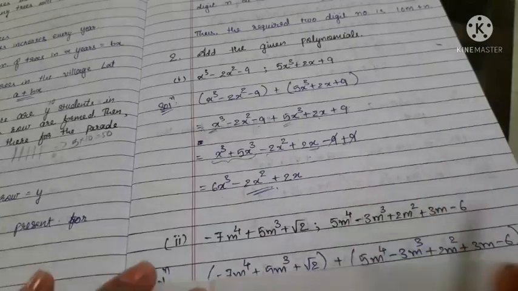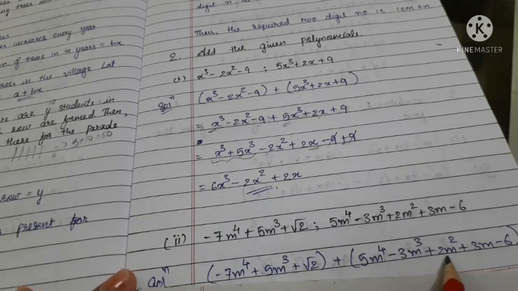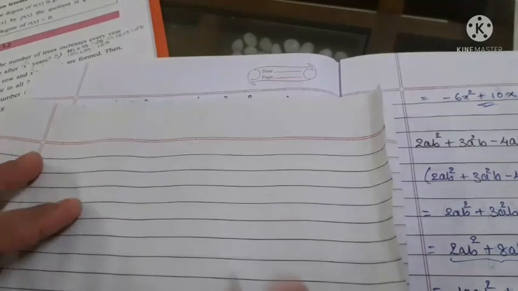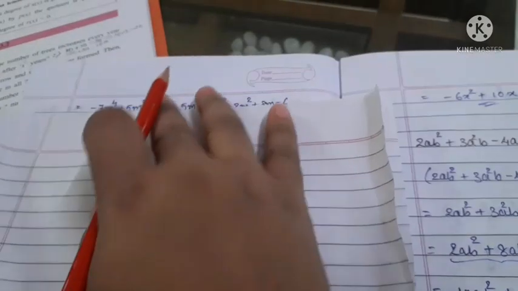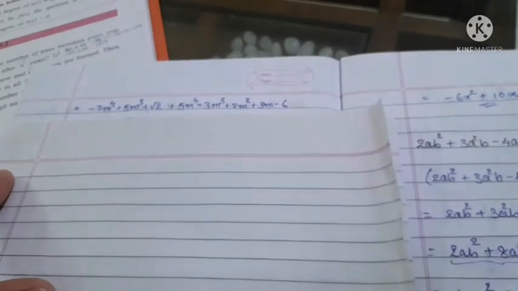Here, in the second case, polynomials are given, and first I wrote them in addition form. Once you write it in addition form, thereafter you have to open the brackets. So I did this. I opened the brackets. I turned my page, students, that's why.